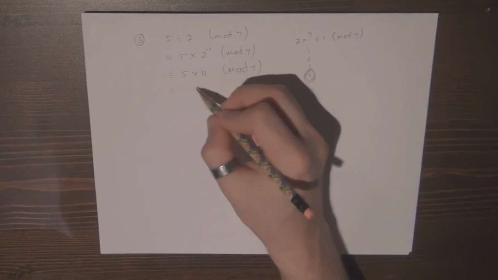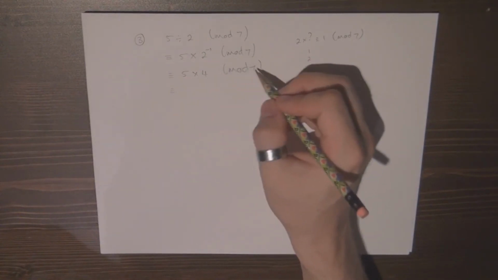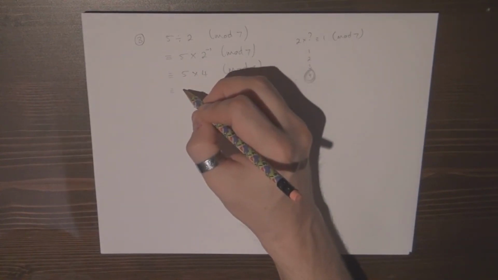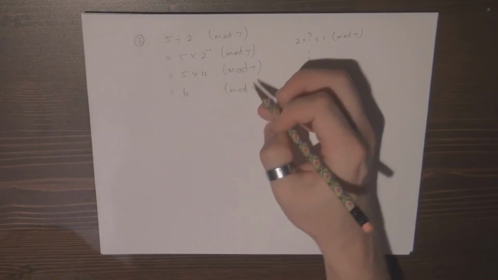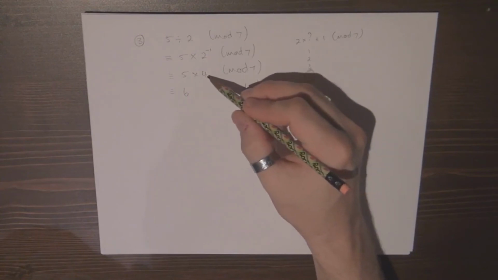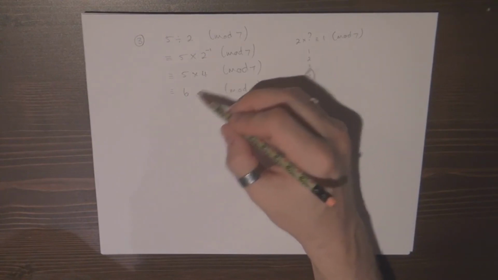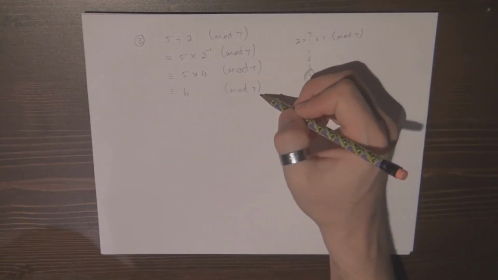And I might as well finish it again. 5 times 4 is 20. 20 mod 7 is 6, because I can take away 2 multiples of 7, and then I have a number less than 7 left.